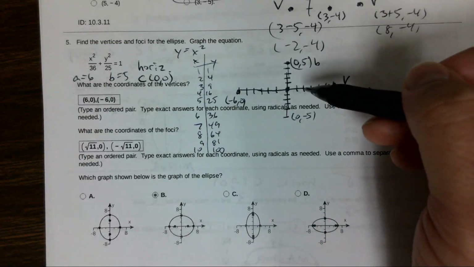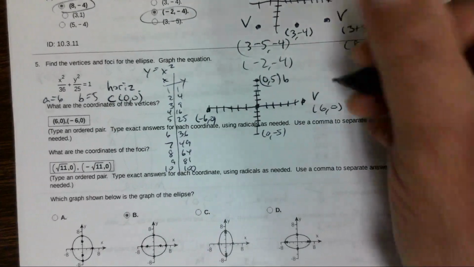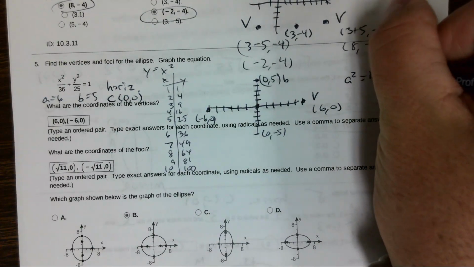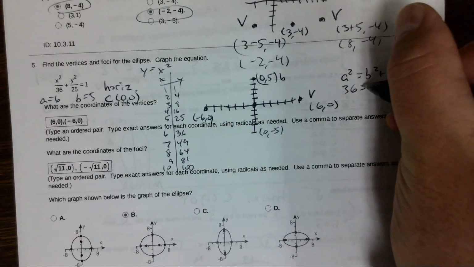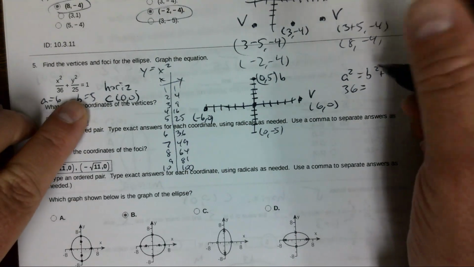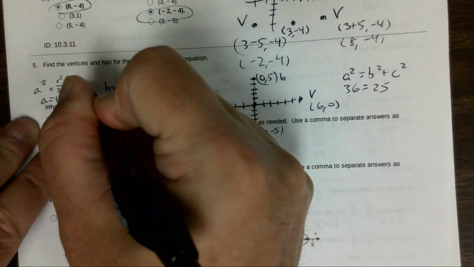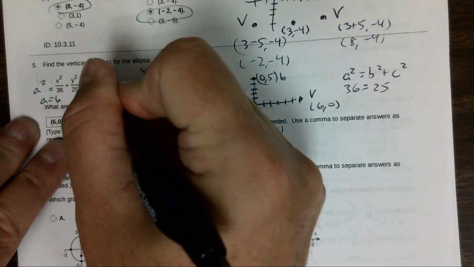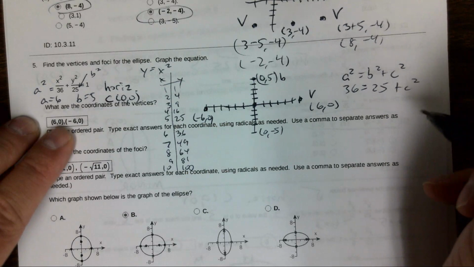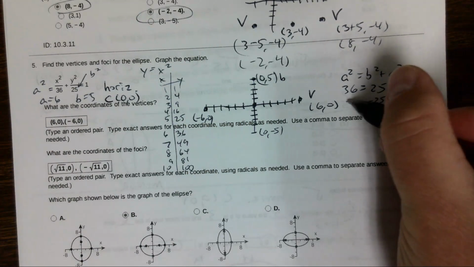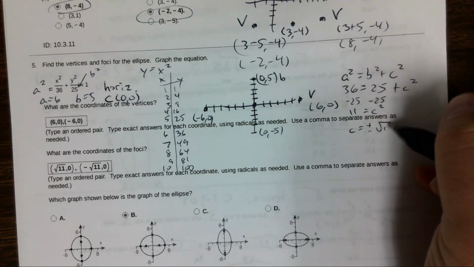Now, what we don't know is exactly where to place c. But you have that formula that we talked about. It's like the Pythagorean theorem. And so we'd say 36 equals 25. So remember, a squared would be what's underneath, and b squared would be what's underneath, plus c squared. So then just subtract 25, and you get 11 is c squared. So c is plus or minus the square root of 11.